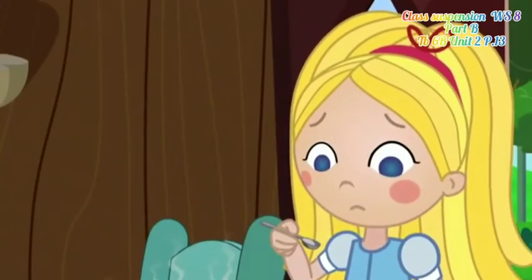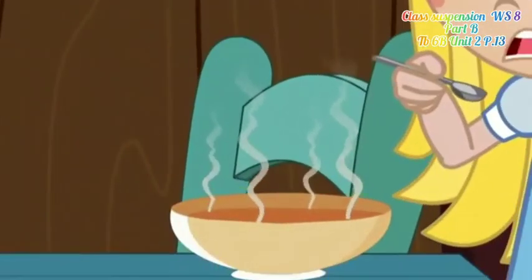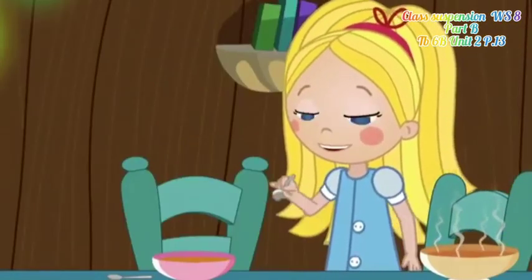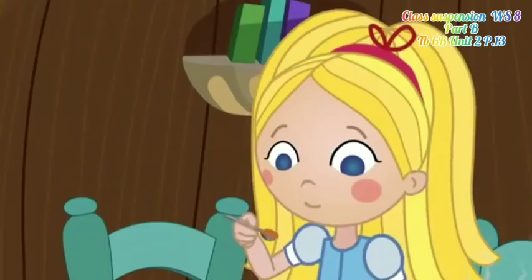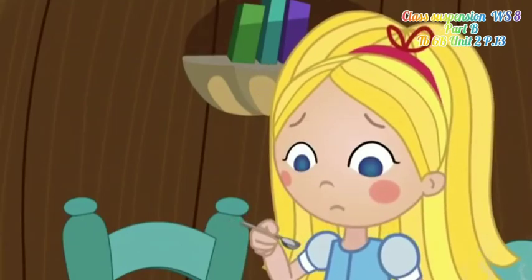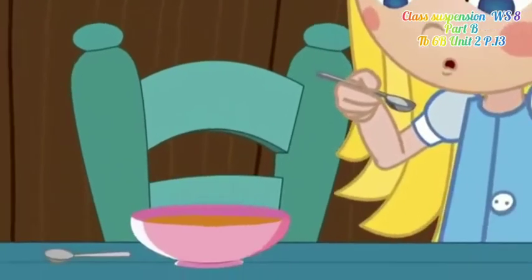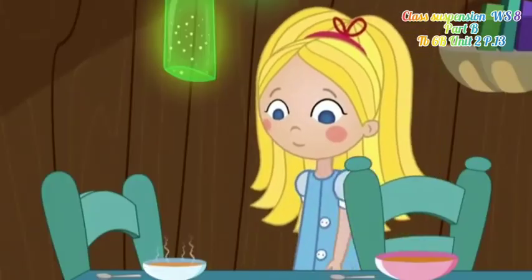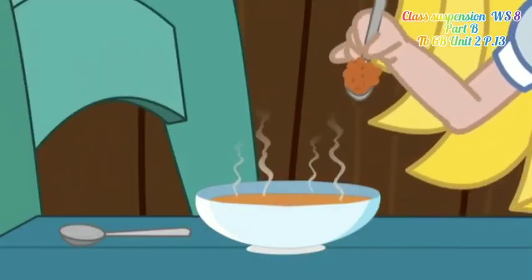"Oh my! This porridge is too hot!" Next, Goldilocks tried a spoonful from the medium bowl. "Ew! This porridge is too cold." Finally, Goldilocks tried a spoonful from the small bowl.